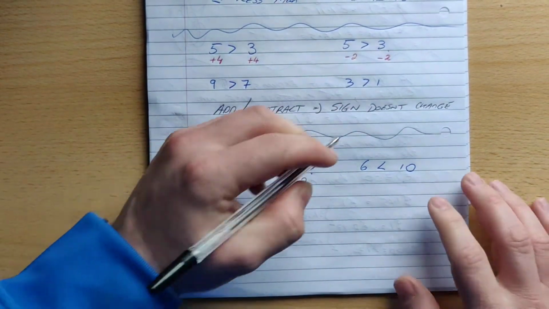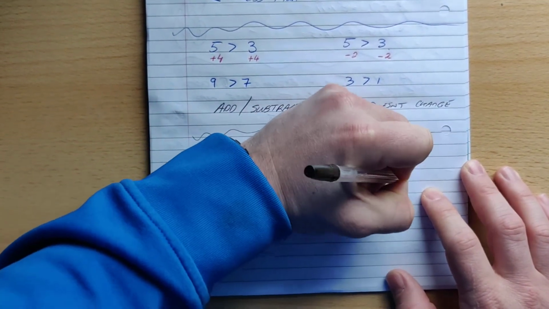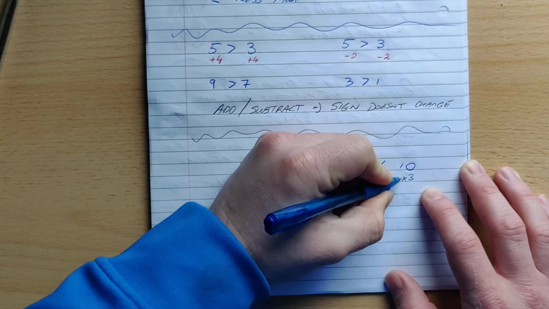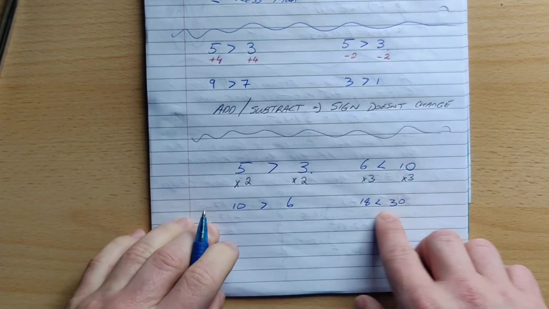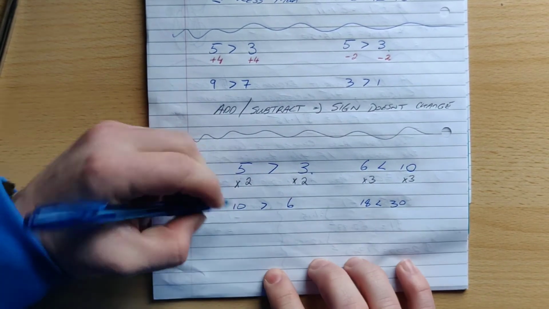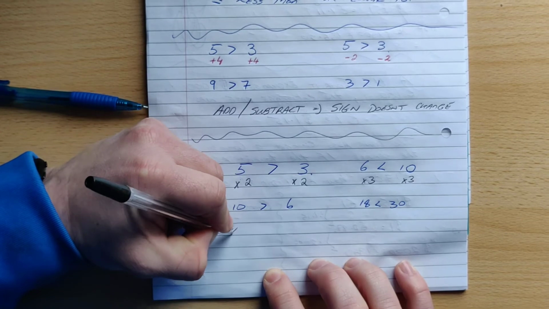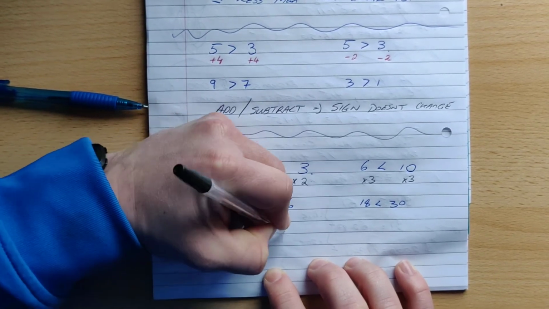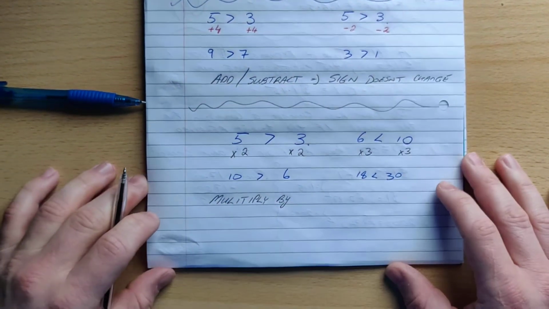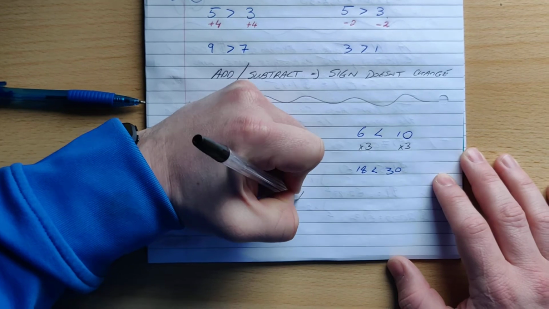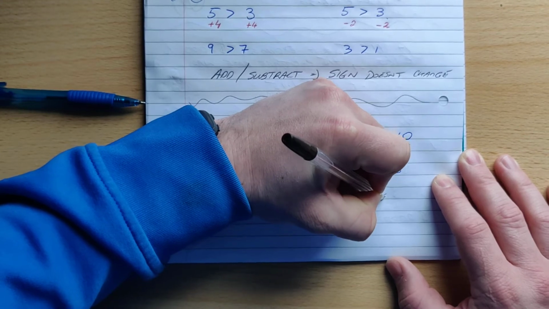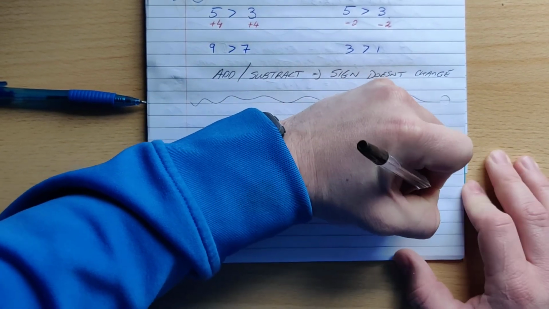Similarly with this one, if I pick another multiplication, we'll say multiply by 3 on both sides. 6 3s is 18, 10 by 3 is 30, so 18 is less than 30, and on this side 10 is greater than 6. So when you multiply, I'll write it there in a different colour, when you multiply by, now what do these numbers have in common? They're both positive, so this rule applies when you're positive. So multiply by positive, signs don't change.